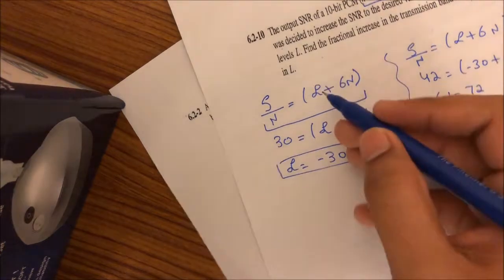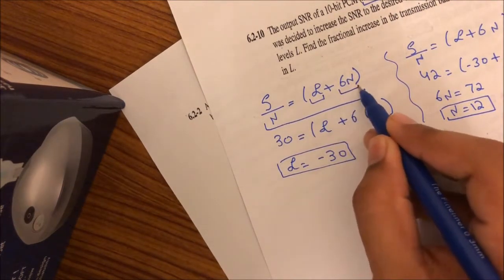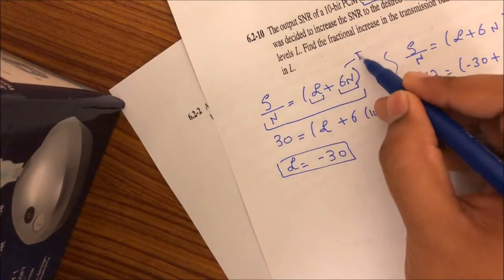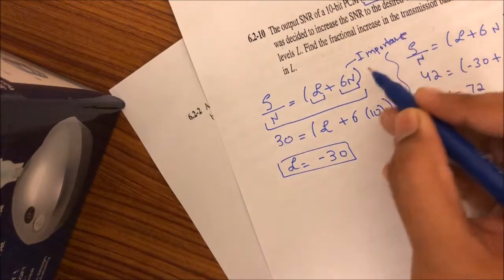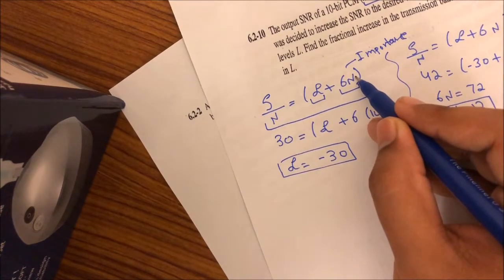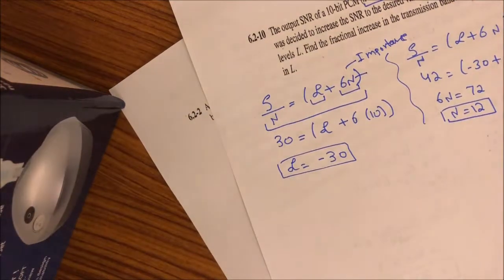So you can see here, alpha is constant. The thing here, 6n, is of quite importance. 6n is basically referring that if we increase the number of bits by 1, for example from 7 to 8, for each bit increase, the dB increases by 6.